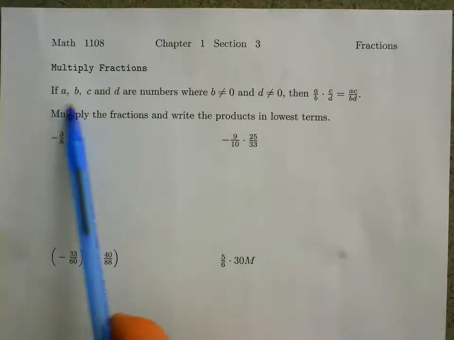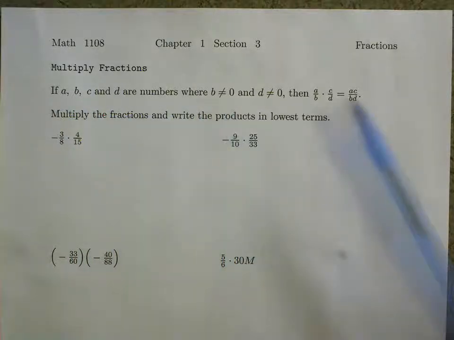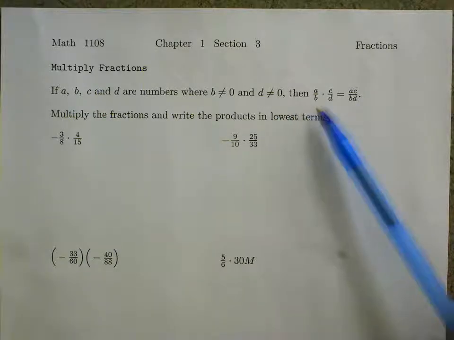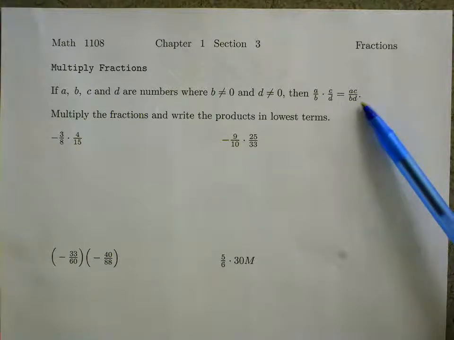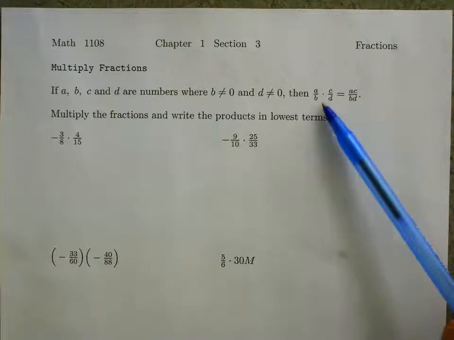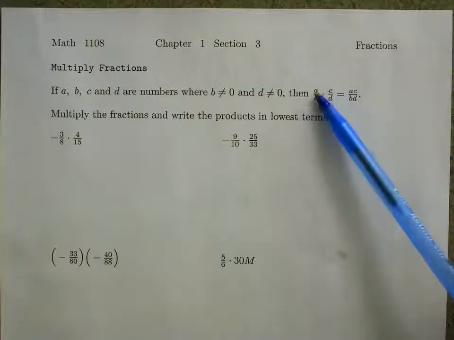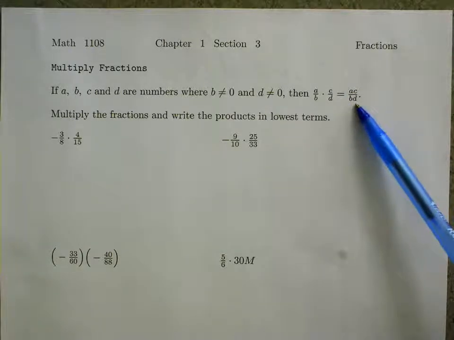If A, B, C, and D are numbers where B does not equal 0 and D does not equal 0, then A over B times C over D is A times C divided by B times D. So whenever you multiply two fractions, in the numerator of the product is just the product of the numerators, A times C. And in the denominator is the product of the denominators, B times D.